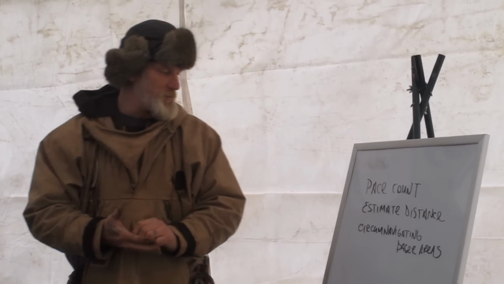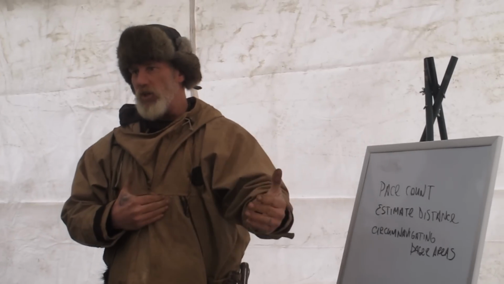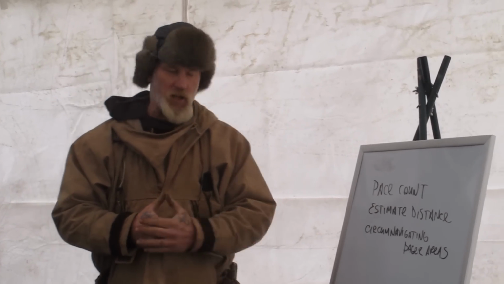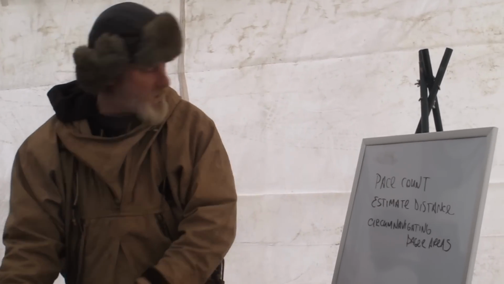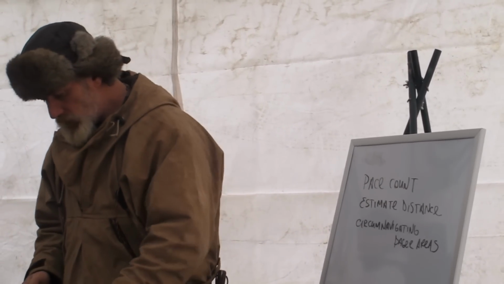We're going to talk to you about estimating distance, and then we're going to go out and have you do it and show you how to do it. And the same thing with circumnavigation of a danger area. So let's start off by talking about pace counting.